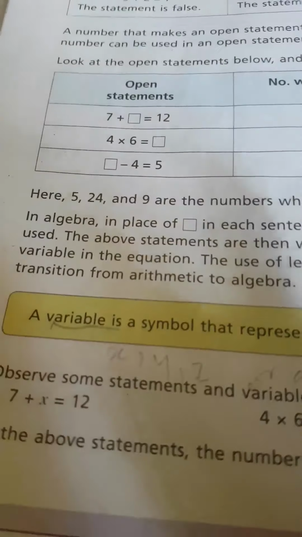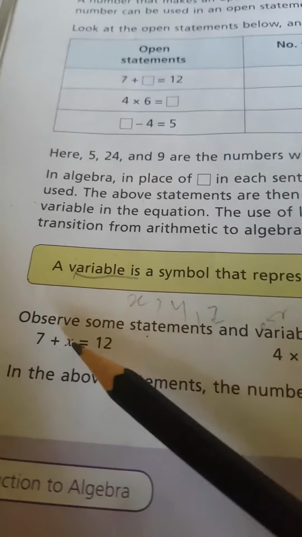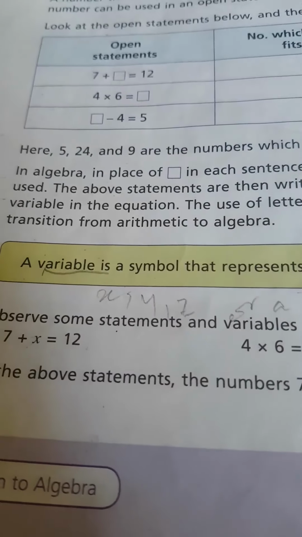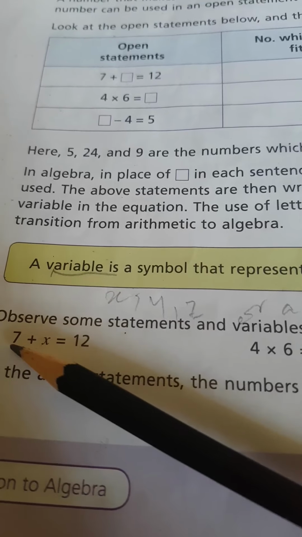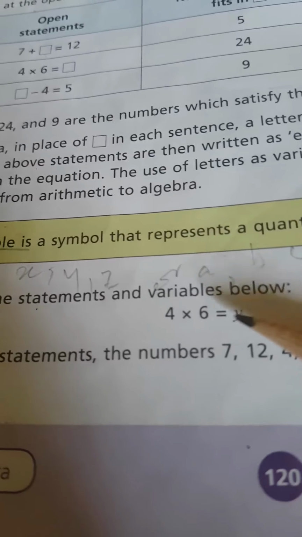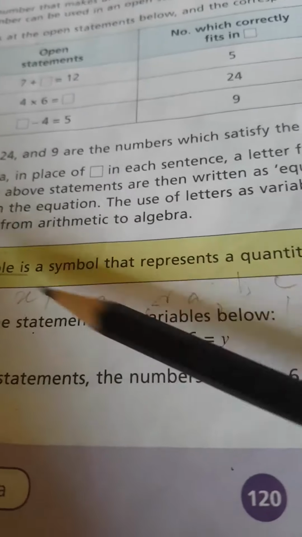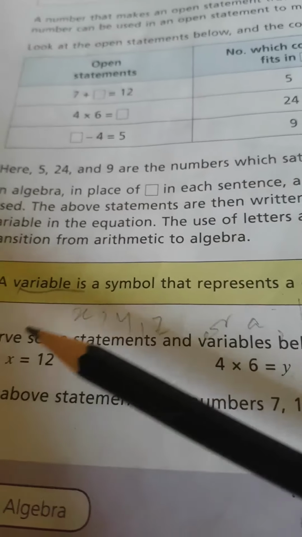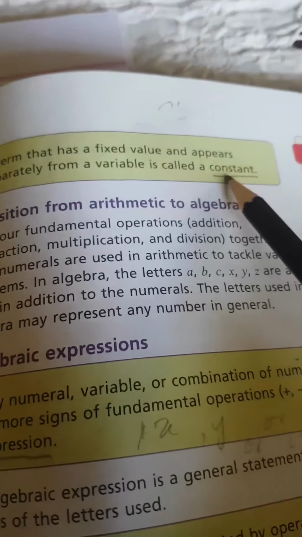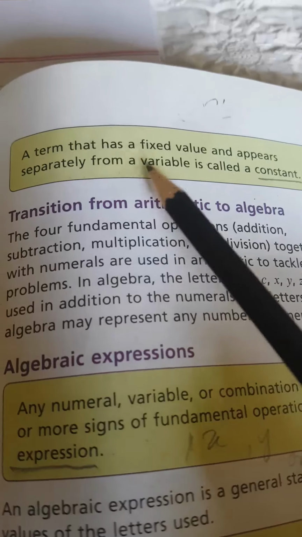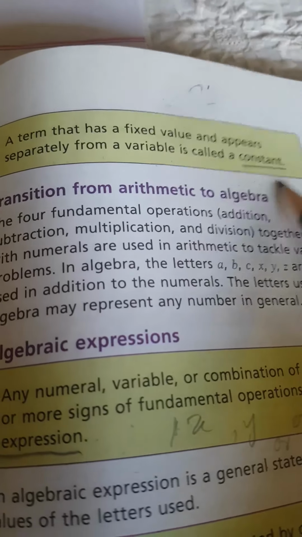So children, in open statements where the variables x, y, z are given, there are some values which are said to be constant values, like 7, 12, 4, 6 and 4 and 5 in this statement. So every statement has some constant values which couldn't be changed. A term that has a fixed value and appears separately from a variable is called a constant.